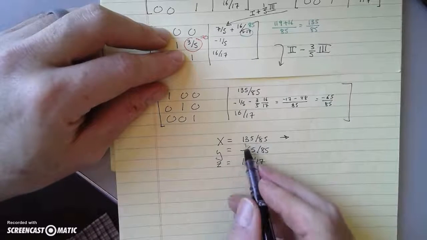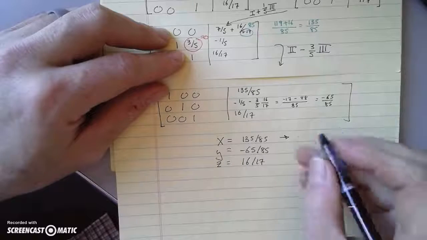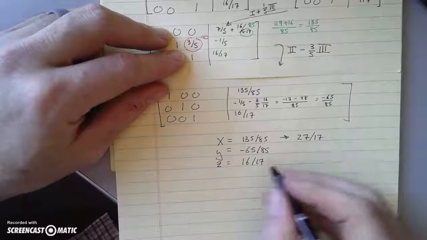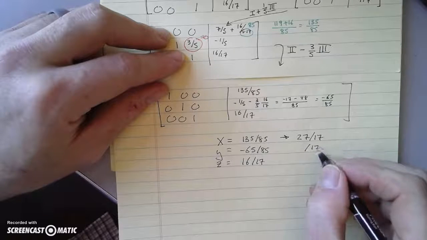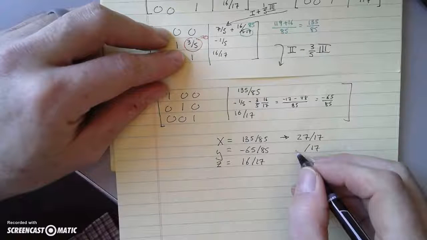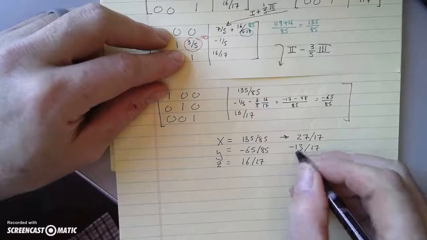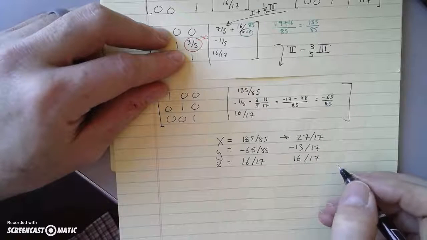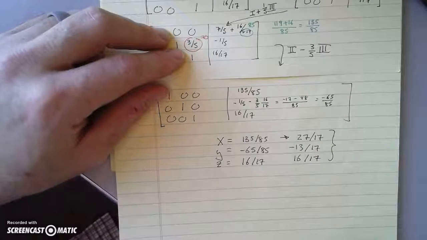We can simplify this. 5 goes into the top. 27 times 5 goes into the bottom. 17. 5 goes into the bottom. 17. 5 goes into that. 13. And then we have 16/17. Yeah. And these are correct. I did this one ahead of time.